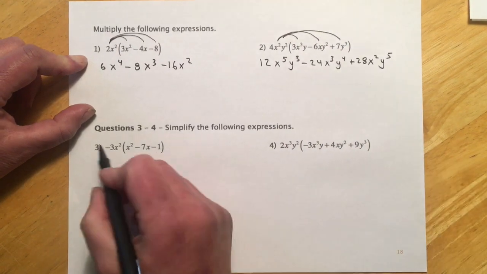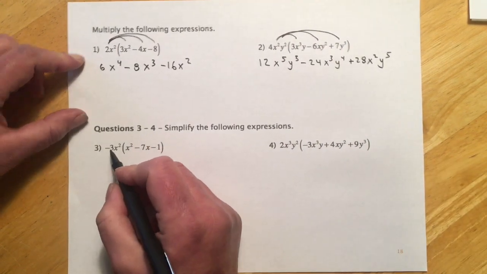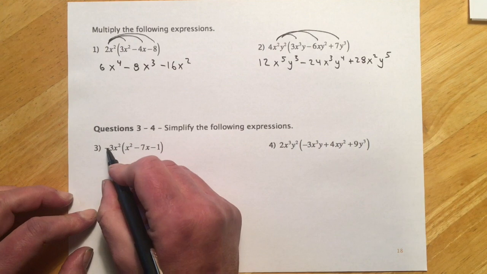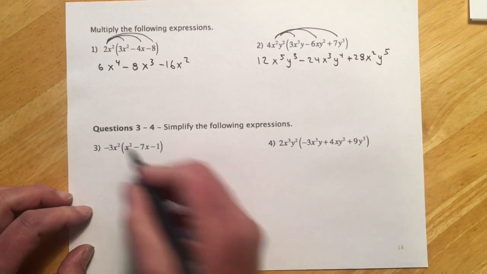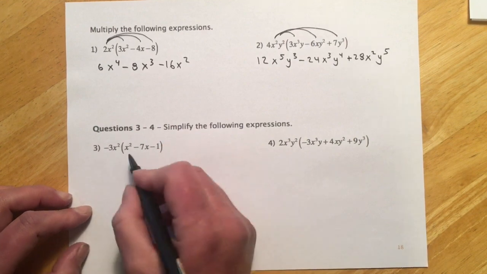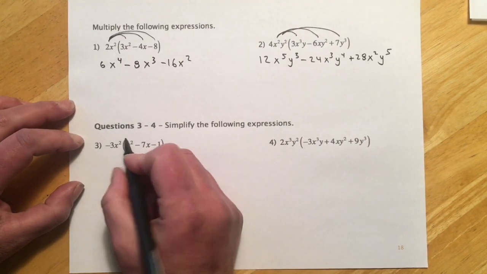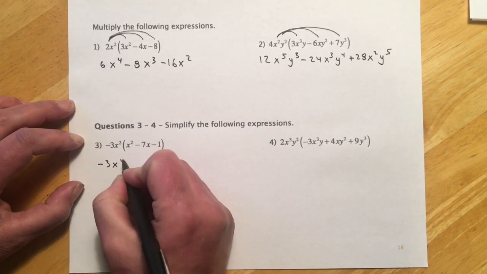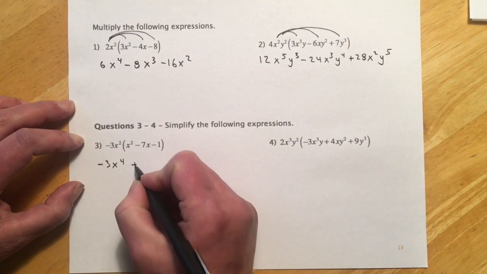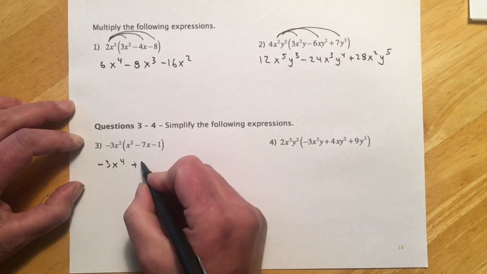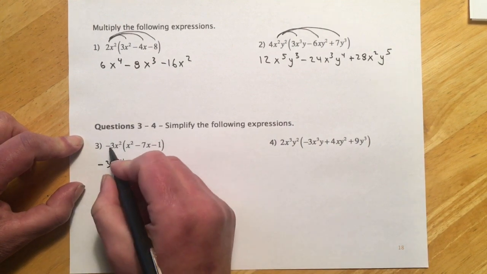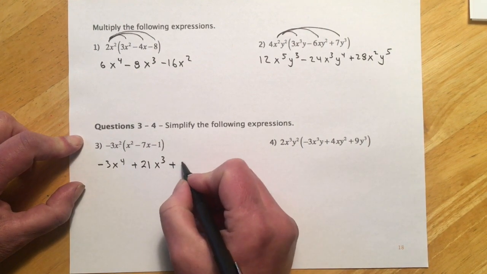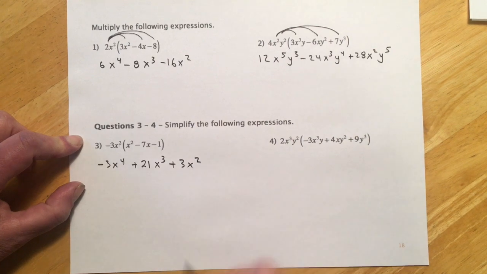When there's a negative out front, rather than overthinking the signs, I just think it's going to change all of these. So this is going to go negative, positive, positive. And then I'm not flipping the signs back and forth in my head. So here we've got negative 3x to the 4th. That's going to become positive. And then 3 times 7 for 21. 2 and 1 for x cubed. And then here, positive, and 3x squared.